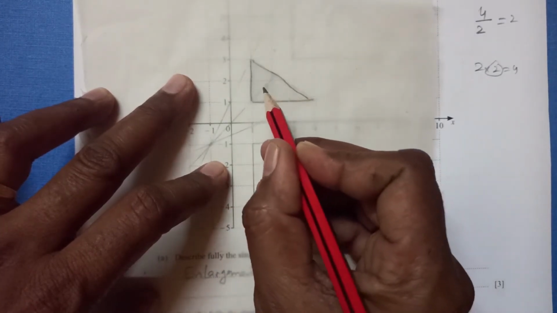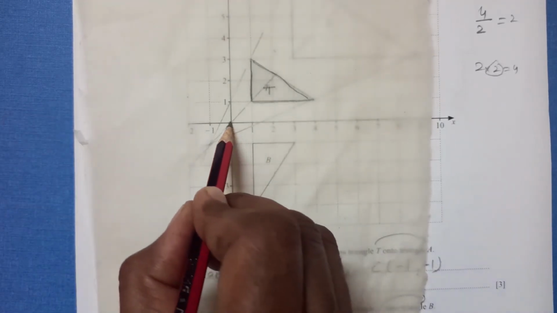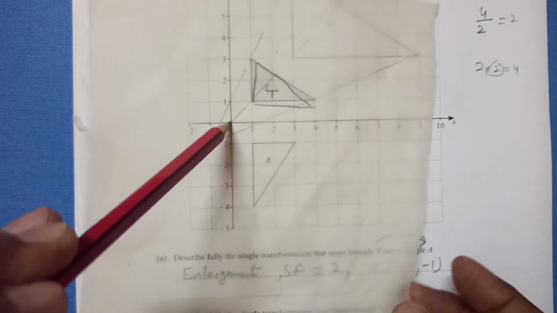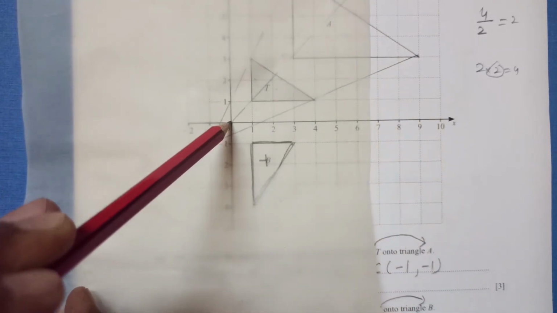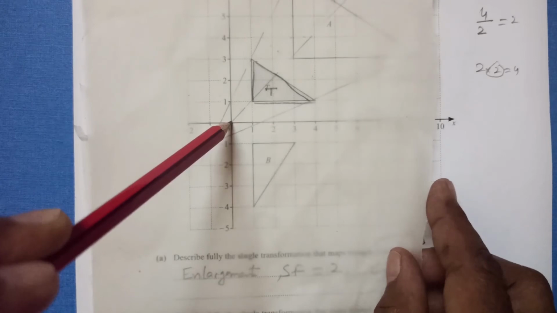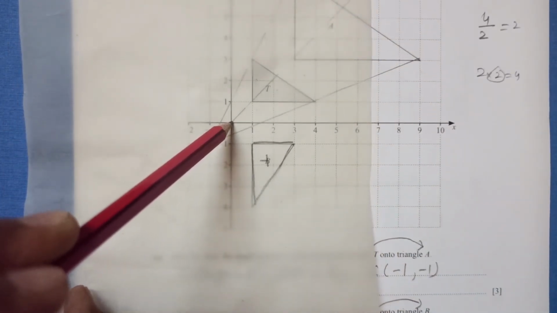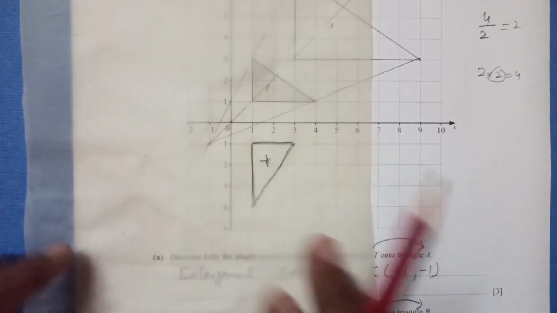Trace T here. So let's say T should go at B. If I start from the center, always start with the center. If we are rotating this way, you see it directly came onto that. So that means it is a rotation. How much do we rotate? We rotated 90 degrees. So rotation, 90 degrees and clockwise.